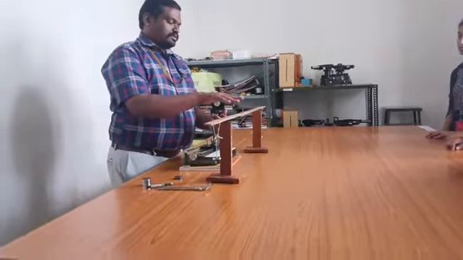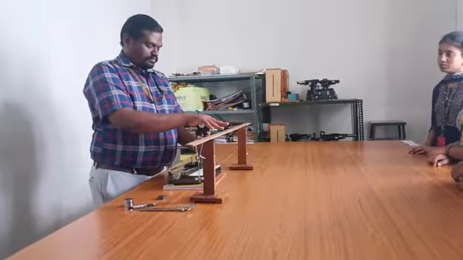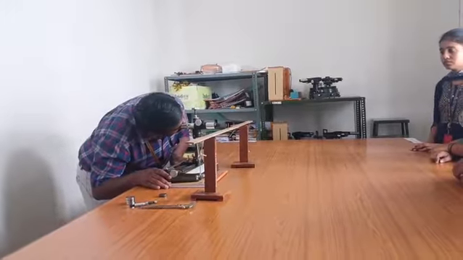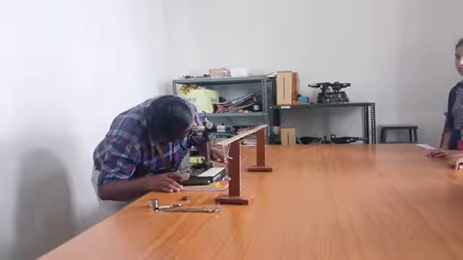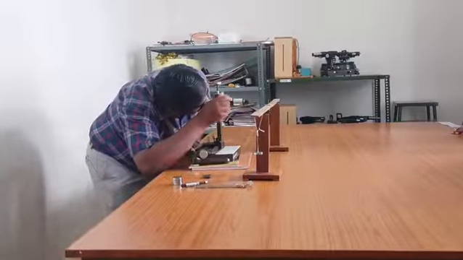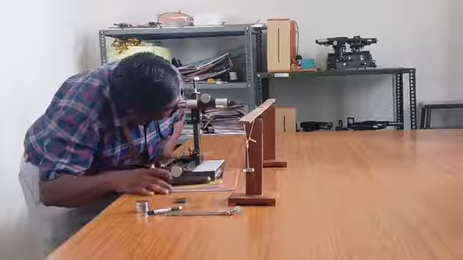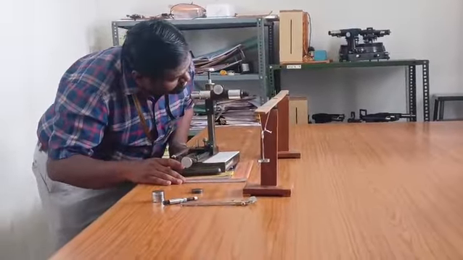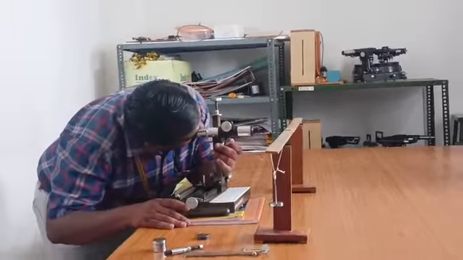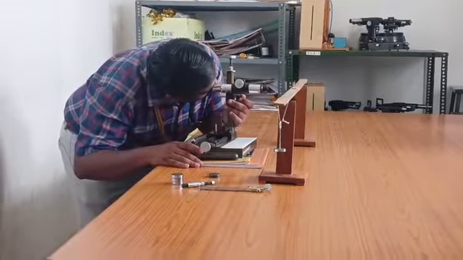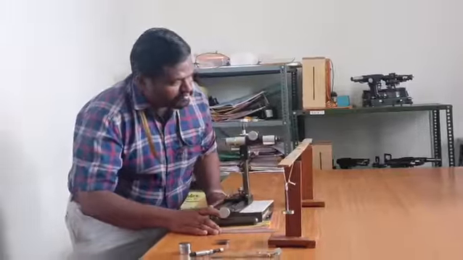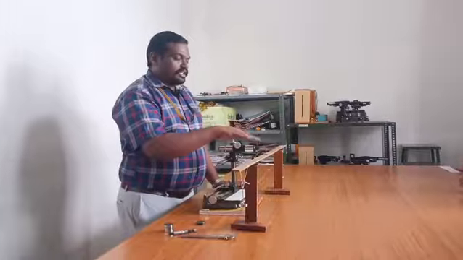The needle is now focused. The needle is shown in the opposite direction.